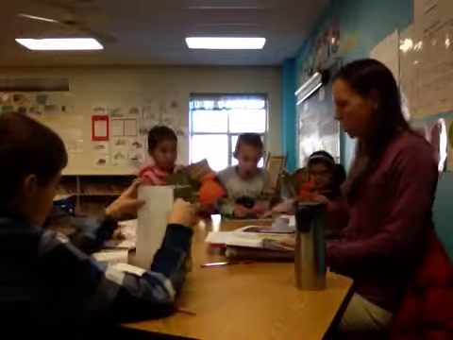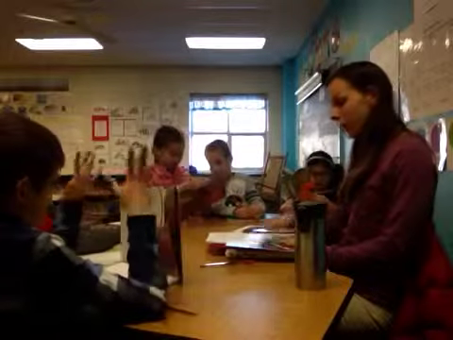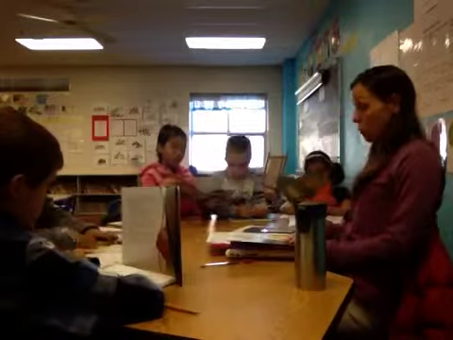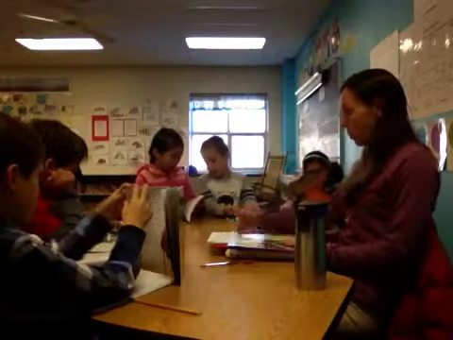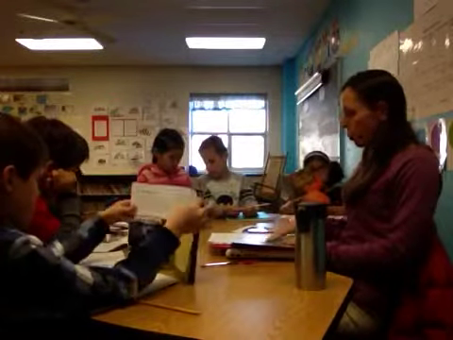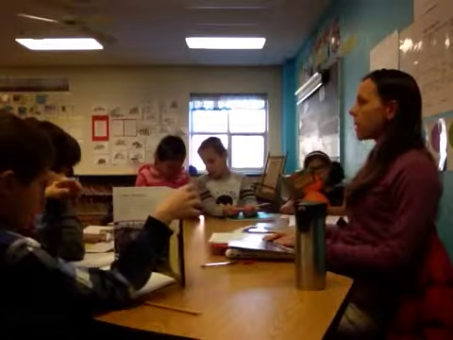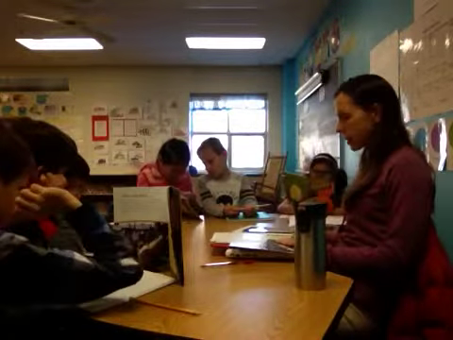If you look at page 3, you can see some examples of what the author does. Maybe reread page 3, really look at that second paragraph and tell me how you know time has passed.